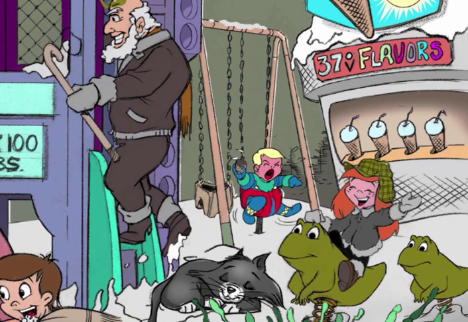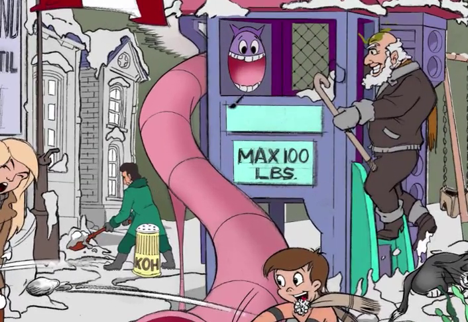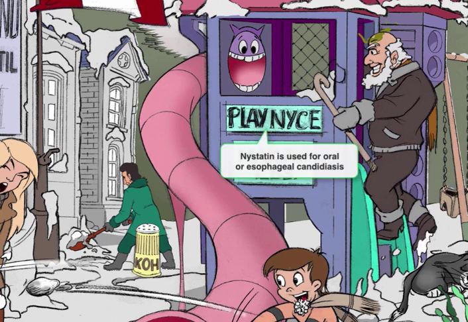However, we're also going to be adding a couple more drugs. One drug, which is specifically for oral or esophageal candidiasis, is called nystatin. Nystatin is a liquid which can either be taken as a swish and spit or a swish and swallow, depending on where the infection is. To represent this, we have this sign that says, "Play nice." Yet another spelling error at this institution for molding young Canadian minds, but it's meant to remind you of nystatin, which is also spelled with a Y.